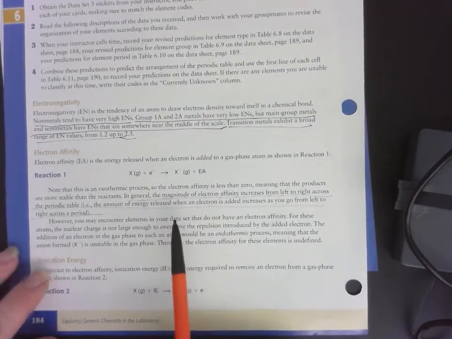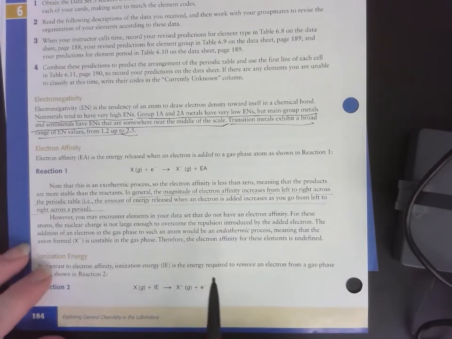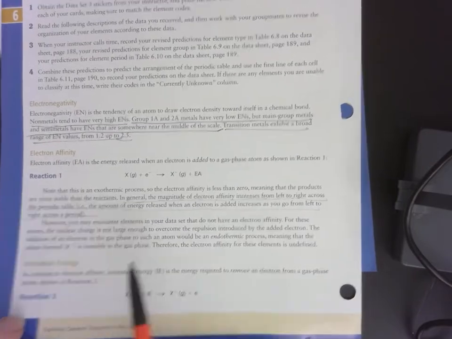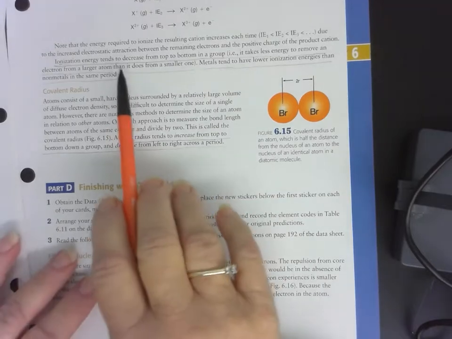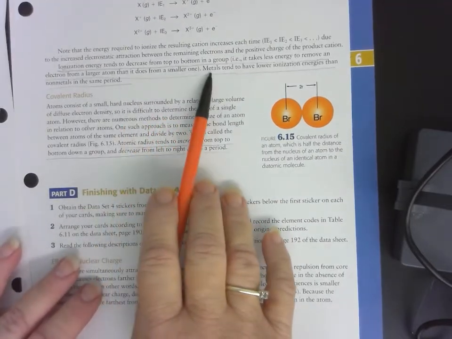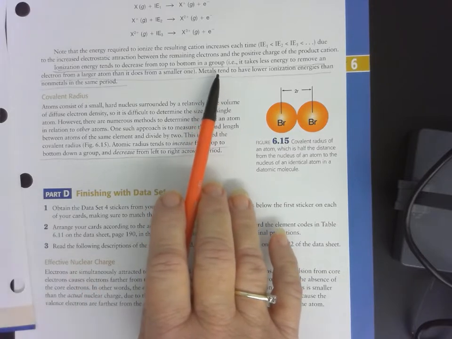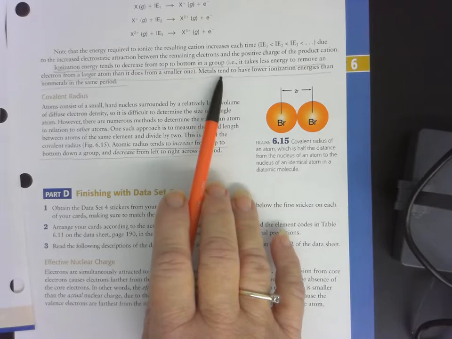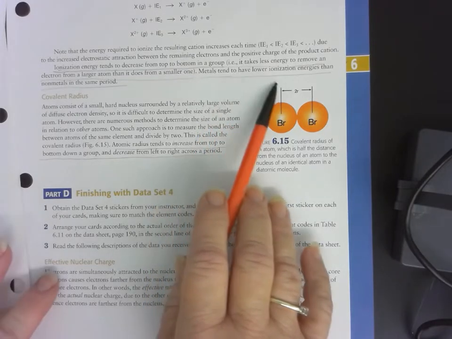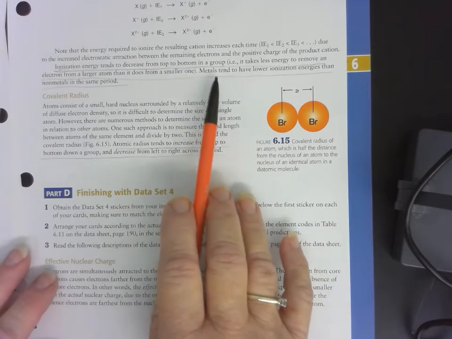Electron affinity, let's see here. It doesn't look like that would help us a whole lot with this particular question. And so ionization energy then, here we go. This is talking about metals here. So whenever you see the word metals or non-metals in the preliminary discussion, or actually this is the procedure for the lab, I would say, okay, we're going to use that information to help us know whether it's a metal or non-metal.